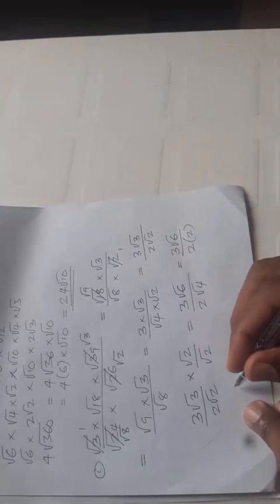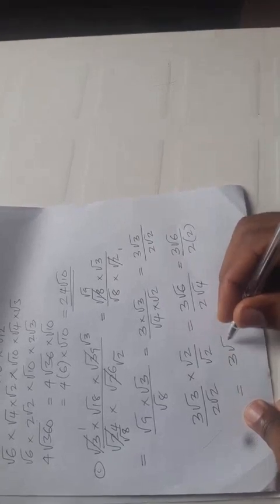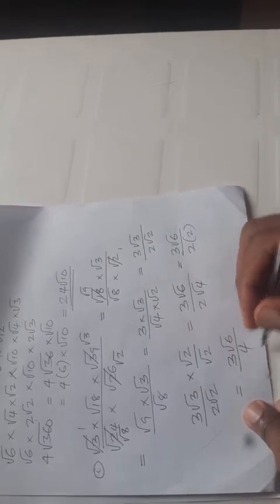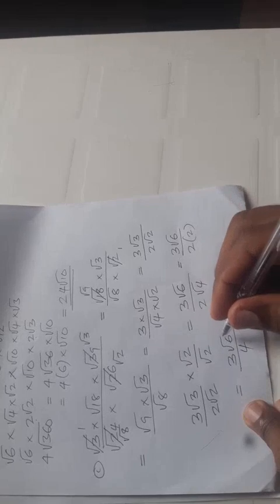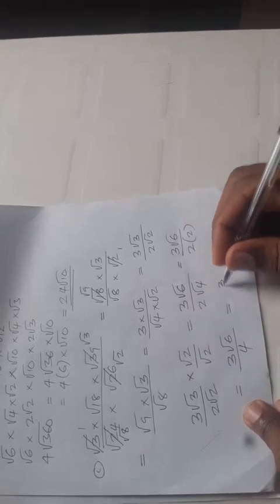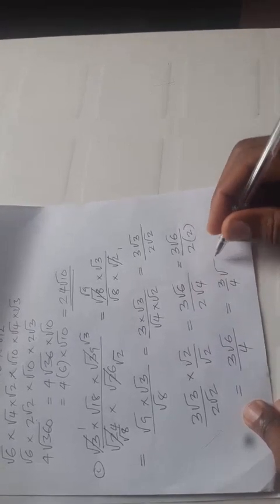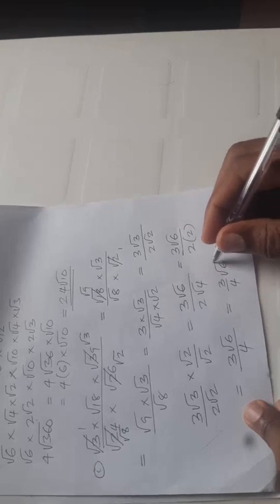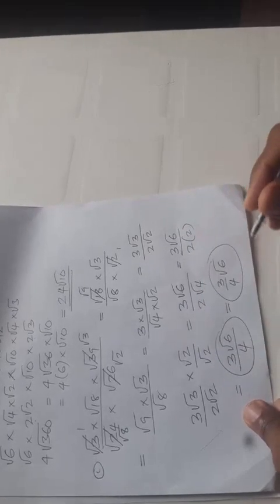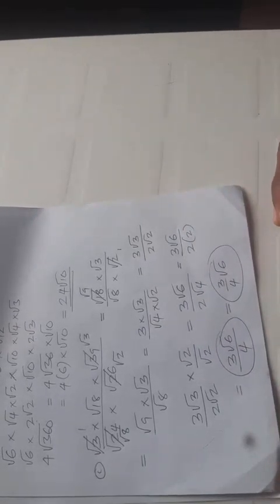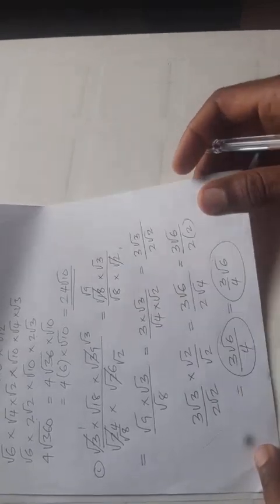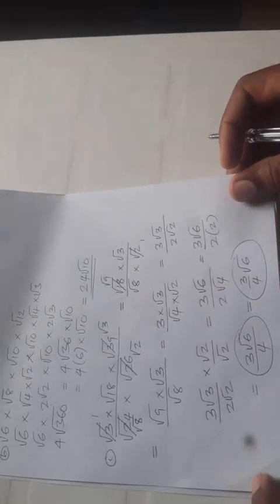That would give us 3 root 6 over 4. You can leave your result in this form. You can also write it as 3 over 4 root 6. Whichever way you want to leave it is okay. Practice with some questions to see where you will get with it.